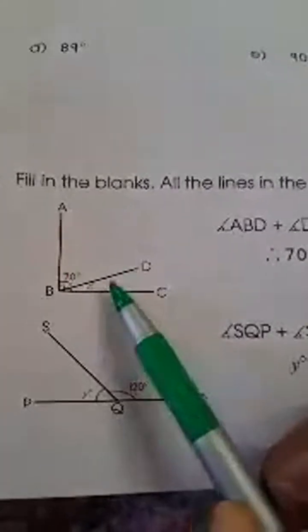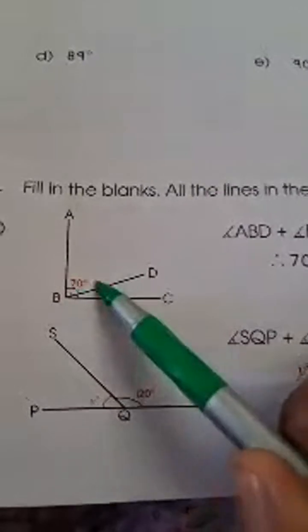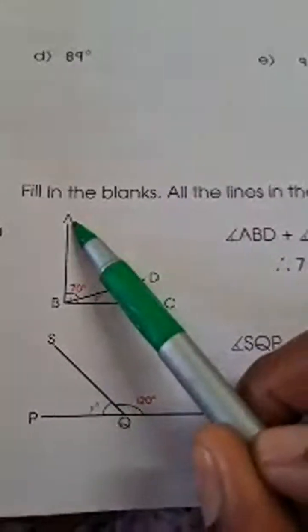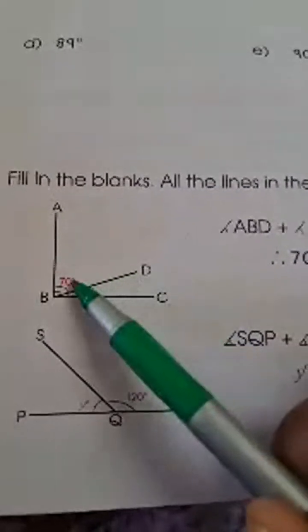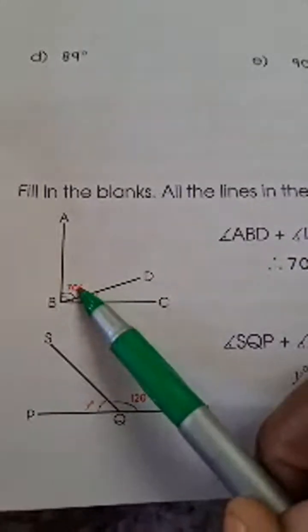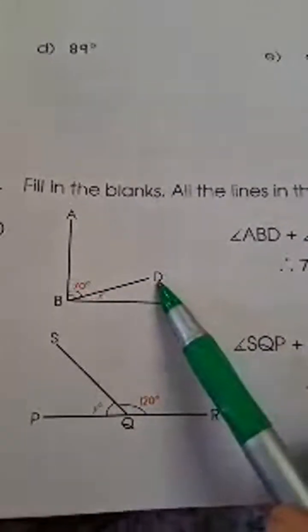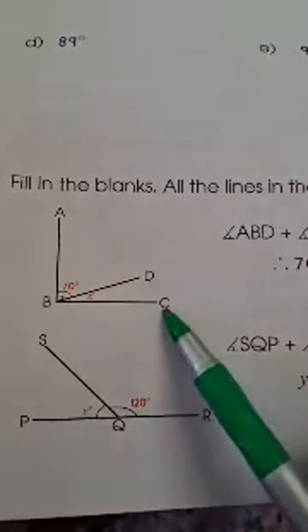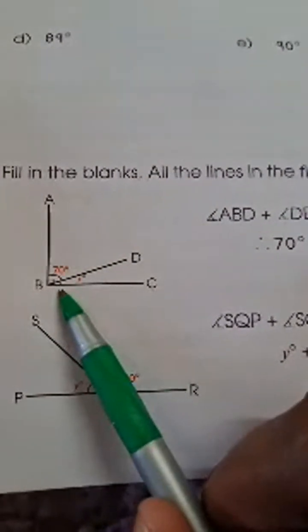They give us the angle for one section. For angle ABD, it is 70. But of course, we need to find angle DBC, and we need to know what it is.